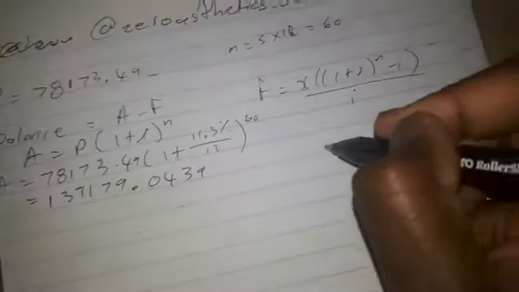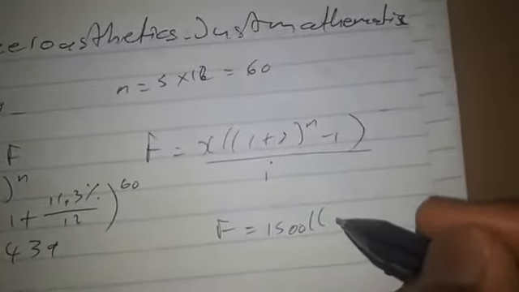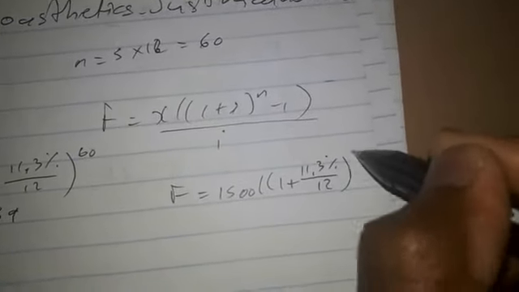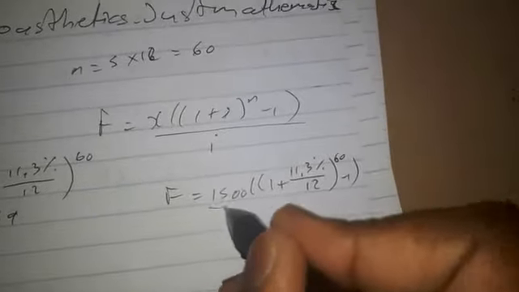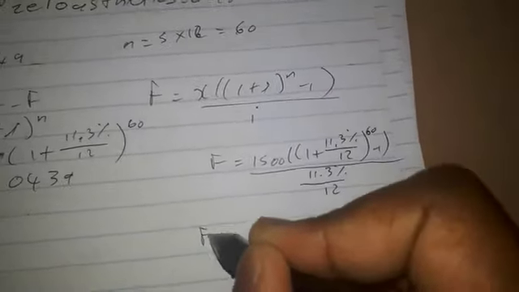137,179.0439. And then for the F, x is 1,500, so it's 1,500, and then just make sure I don't run out of space here. 11.3% over 12, 60 minus 1, the whole thing over 11.3% over 12. So our F here, yeah, it's a process, né?